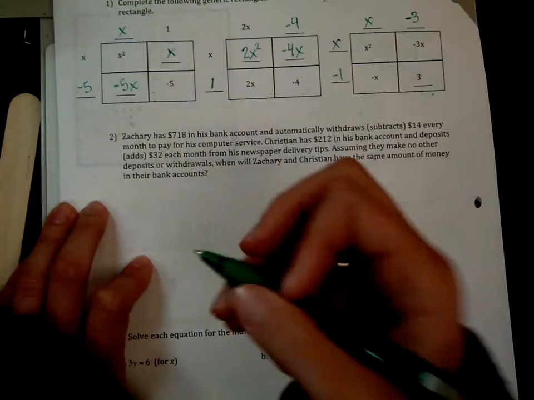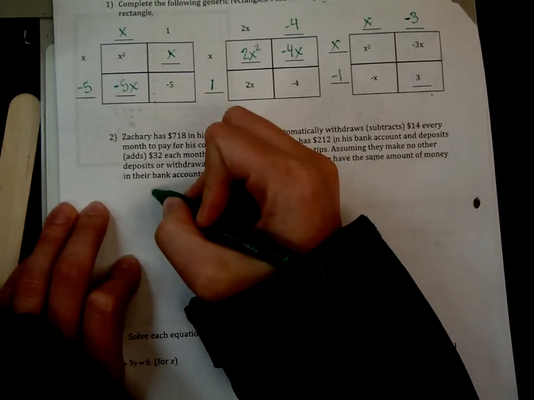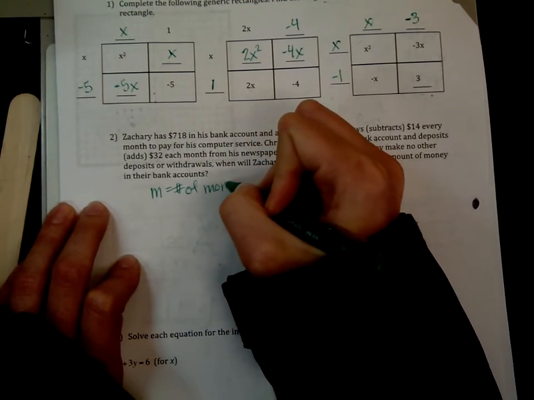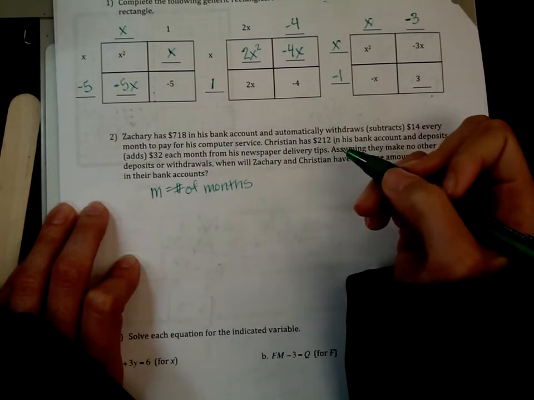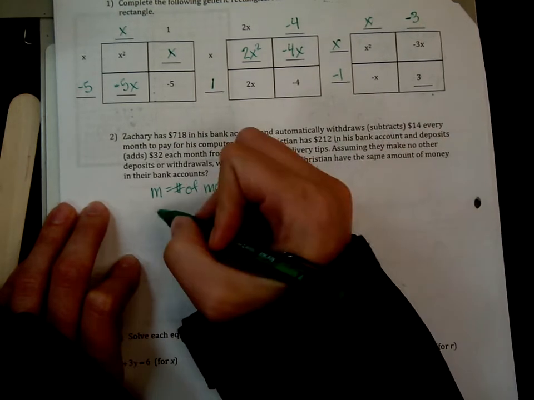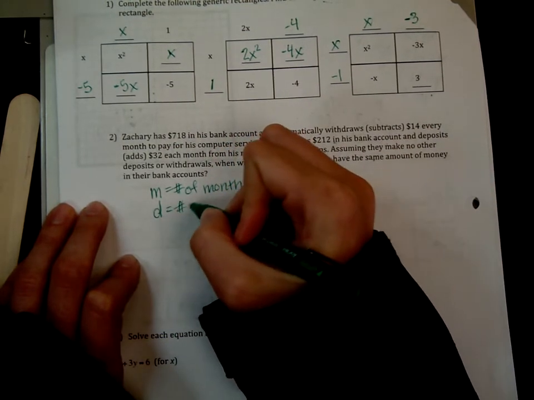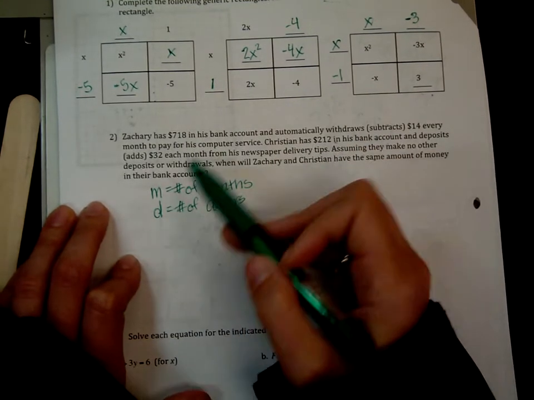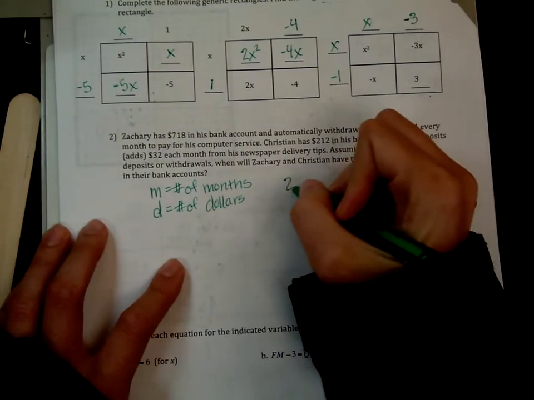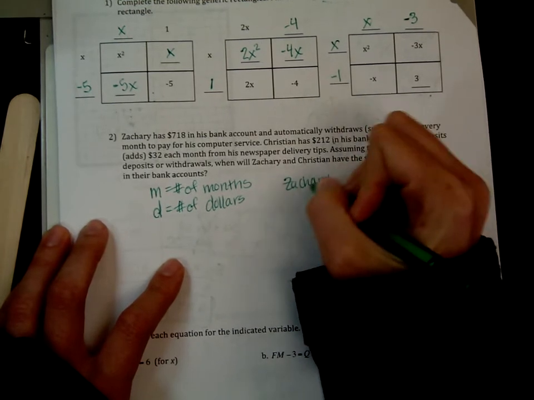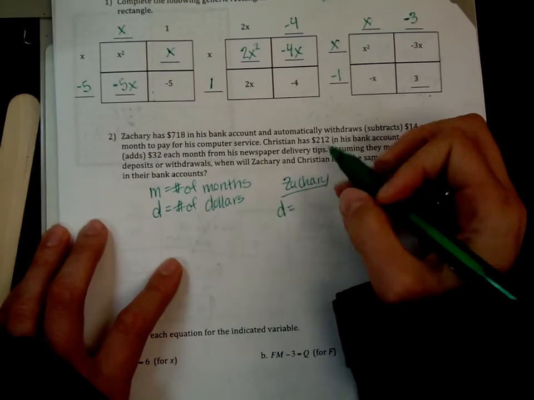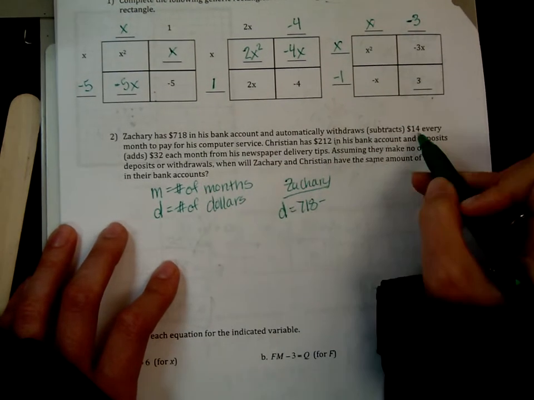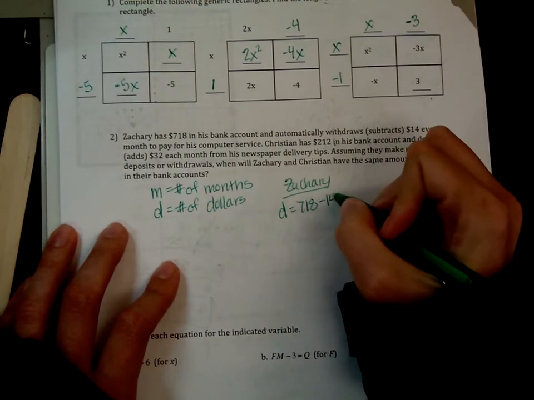So I'm going to make an equation. I'm going to let M equal number of months and D equal number of dollars. So for Zachary, his dollars equal, let's see, 718, that's what he starts with, minus $14 every month.